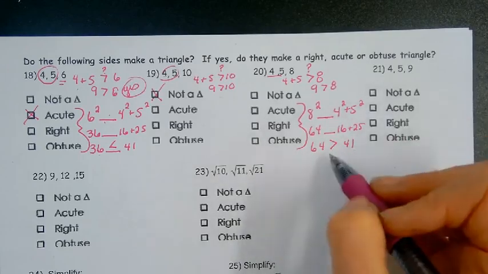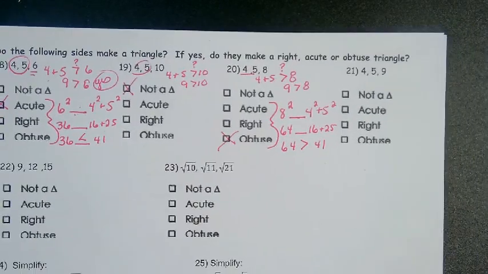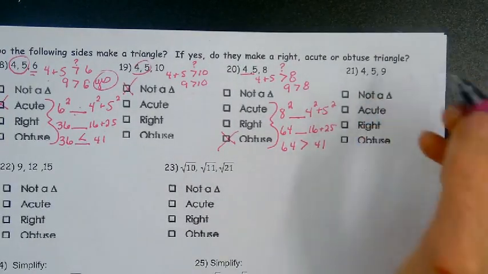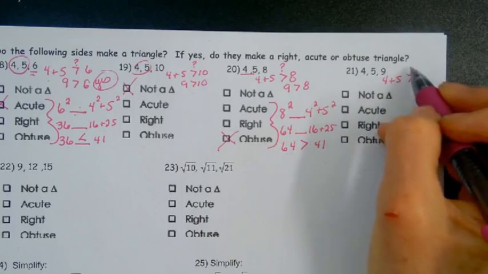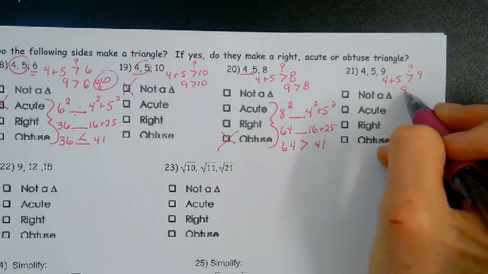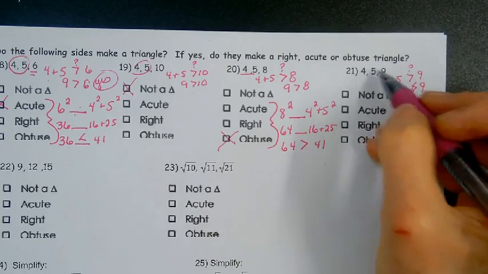Okay, let's look at the next one. 4, 5, and 9. Can these form a triangle? 4 plus 5, is that greater than 9? No. 9 is not greater than 9. It happens to be equal to it. So these will not form a triangle. This is not a triangle. Remember, it has to only be greater than.